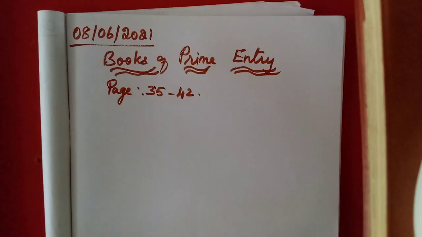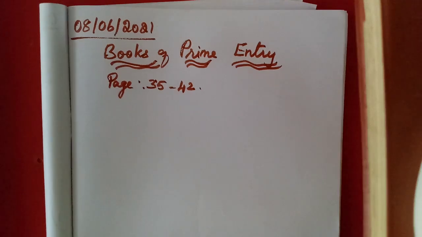In accountancy, we are in the third lesson, isn't it? Two lessons we have completed: the introduction, and the second one, the concepts and conventions. Third one, books of prime entry. Here we have learnt some of the source documents, isn't it? First, that authentic evidence for the financial transaction. They are the source documents.